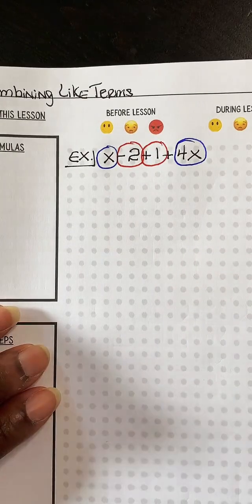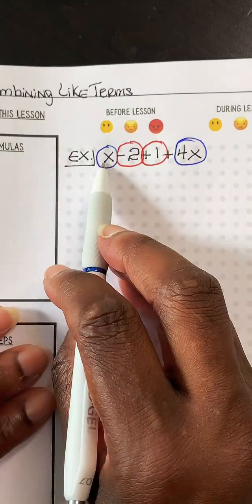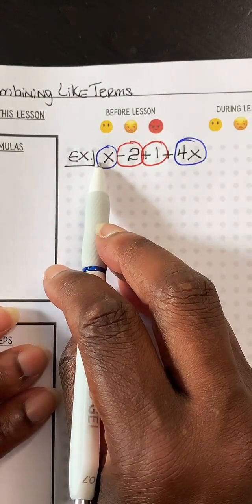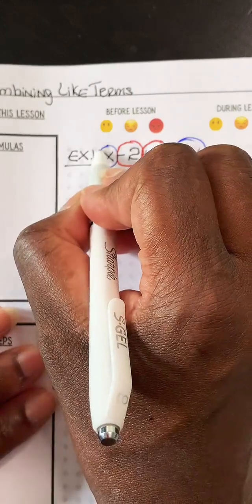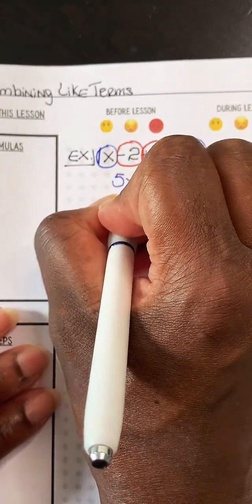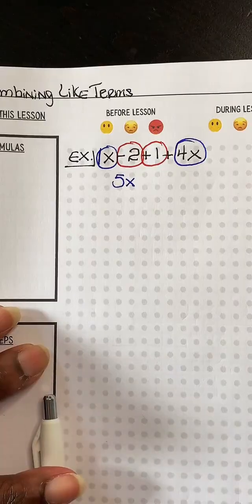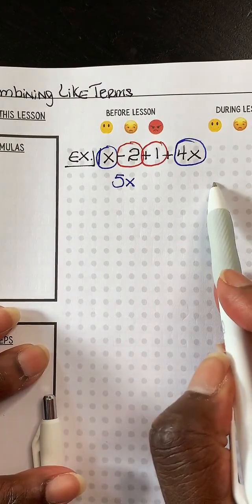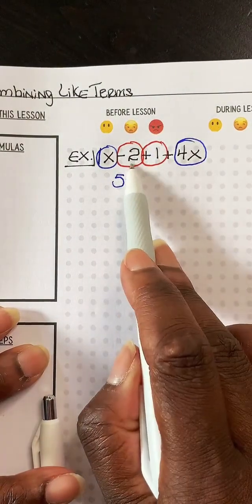Now we're going to use the operation that's given to us. In front of this x, if you don't see anything, it's assumed to be a 1. So we have 1x plus 4x, which gives us 5x. Now we're going to take care of what's in red.